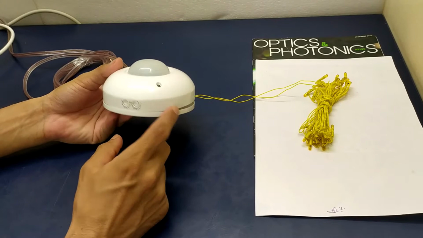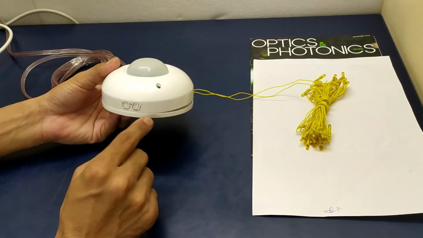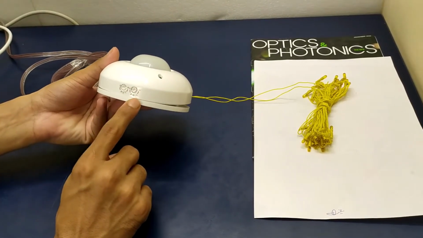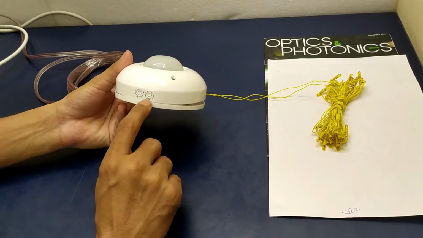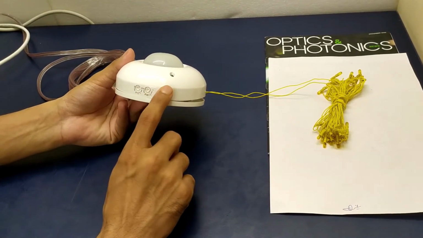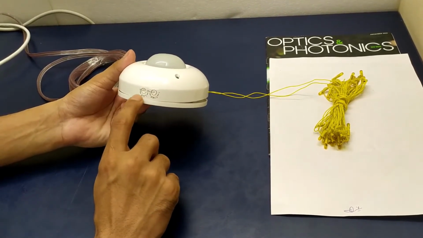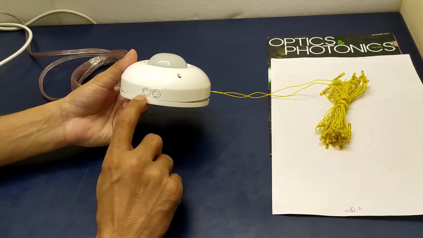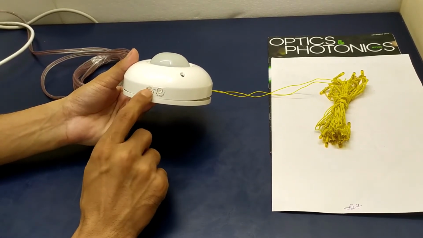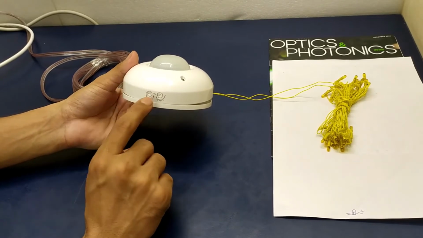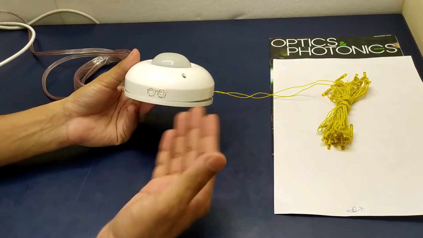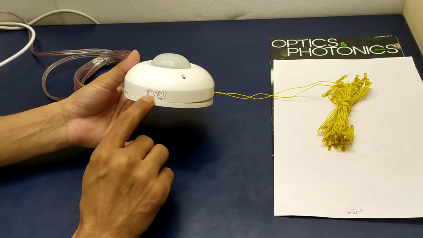Now we'll see the physics behind it, and before that, we have two modes here. One is the time, where we can set the time delay of the device. Another is the sensitivity, the lux, where we can set when you want this device to be active: day, night, or both day and night. You can set it with this.